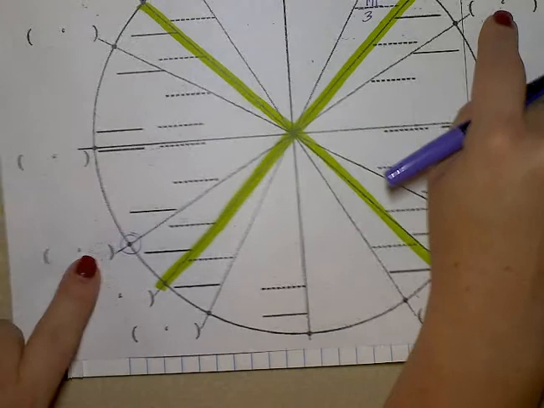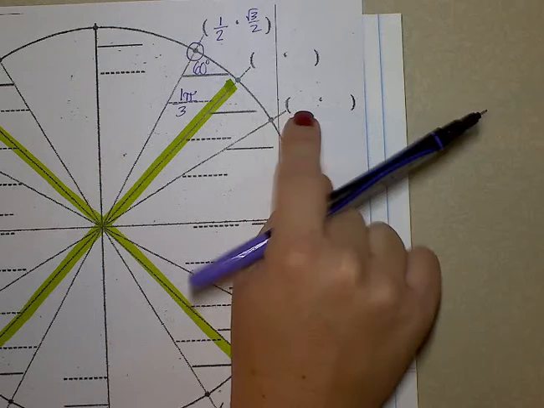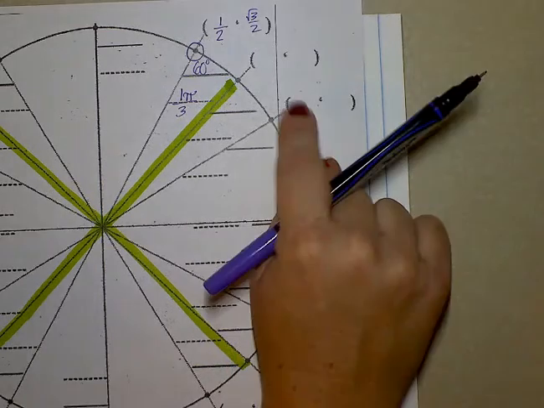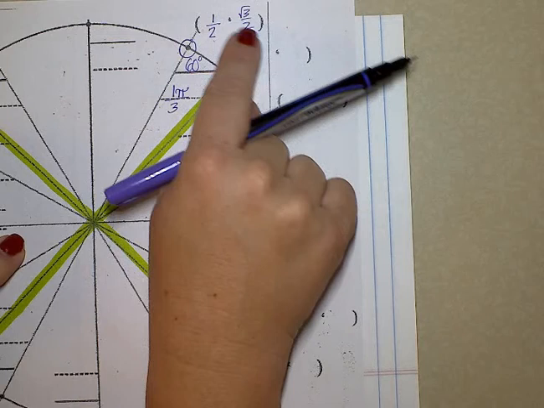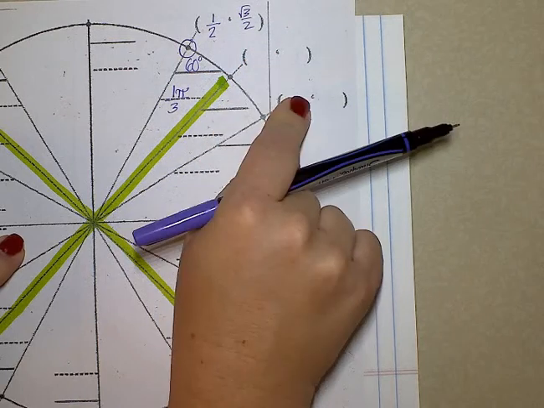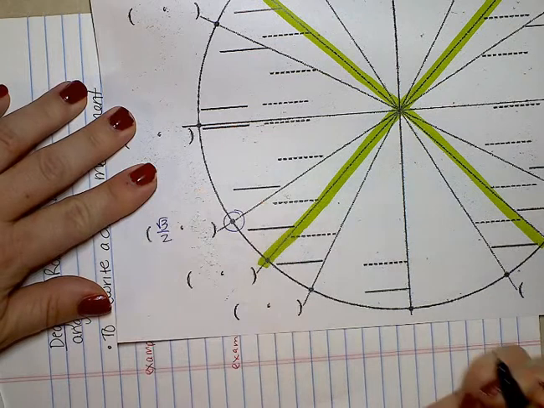So I want to start by knowing, first of all, what is this ordered pair? Because this angle is similar to this angle. It's a reference angle. So how do I get this number? Again, I'm going to make that U shape and I'm going to count. 1, 2, 3. Okay, so 3 goes first. And if 3 goes first, I know 1 has to go second.